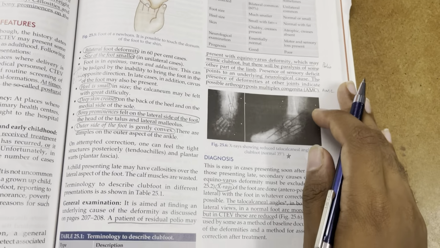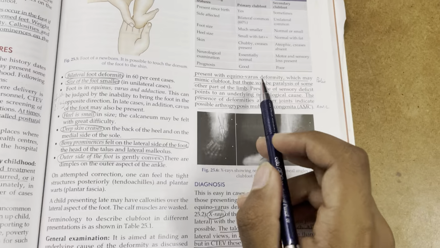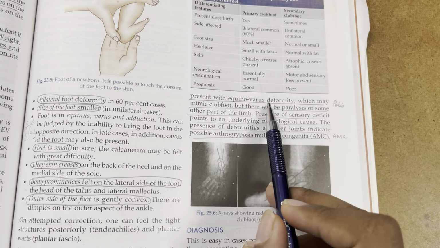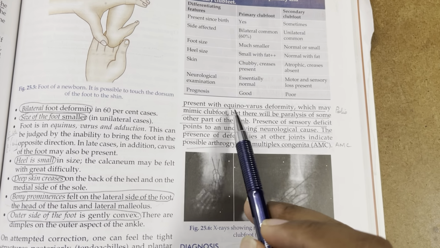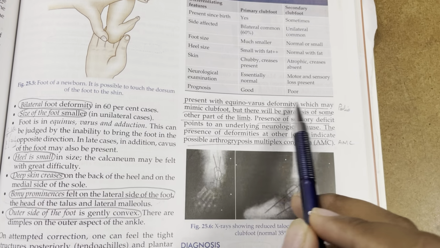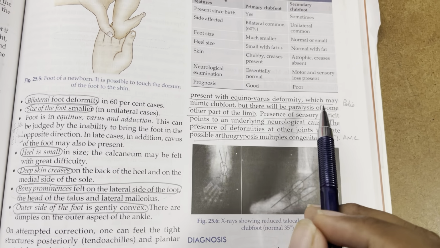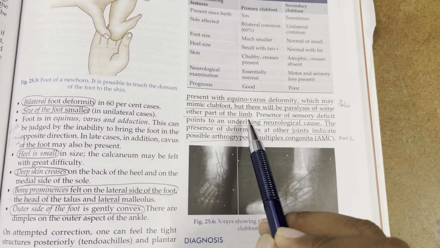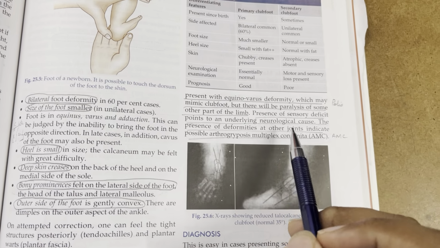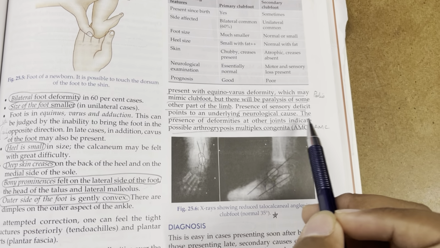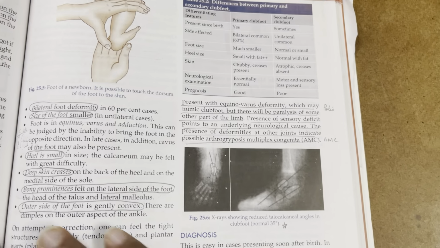A patient with residual polio, one differential diagnosis is polio. With polio also, the patient can present with equinovarus deformity, which might mimic CTEV, but there will be paralysis of some other part of the limb. And then if there is sensory deficit, it points to an underlying neurological cause. And then deformities at the other joints indicate possible AMC.